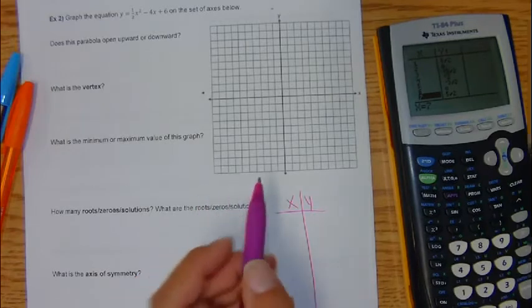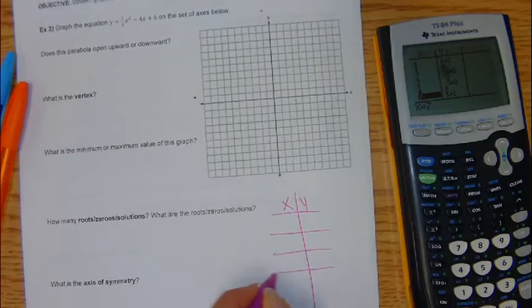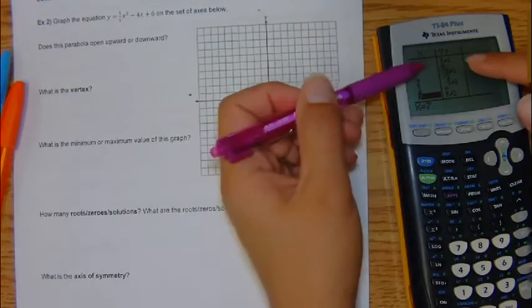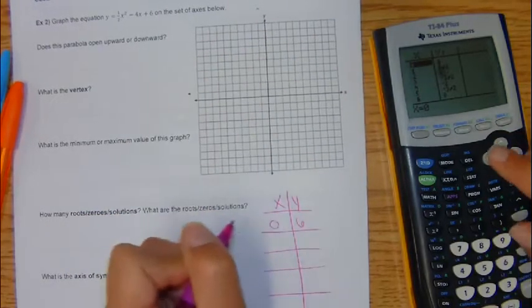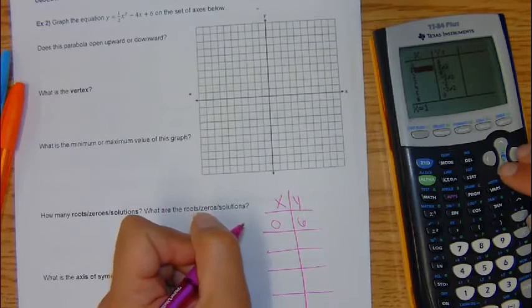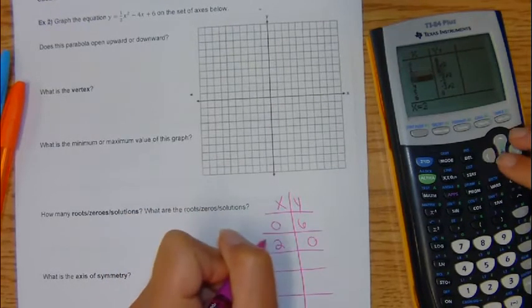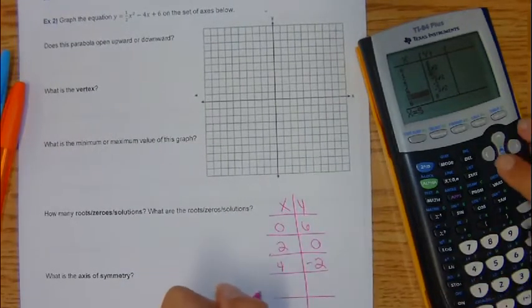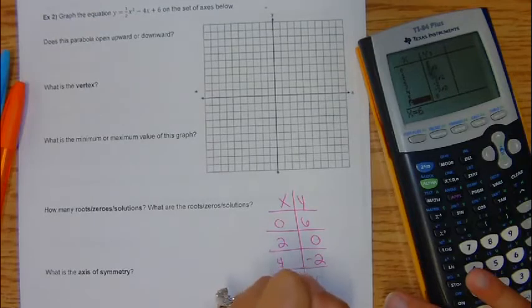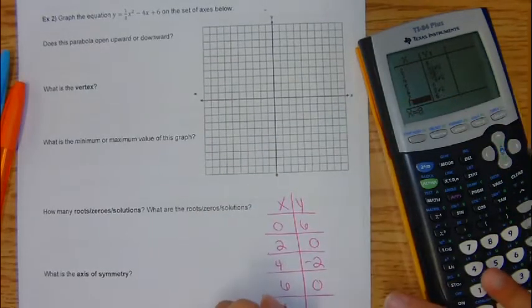Me personally, I don't like to graph with fractions, so I'm going to sneak one above this and get 0.6. I'm going to skip this one here. I don't want to graph fractions. So I'm going to go to 2, 0, 4, -2. Skip that one. 6, 0.